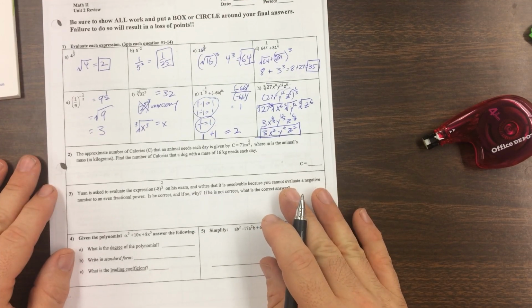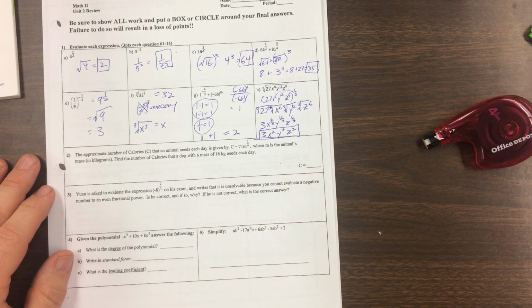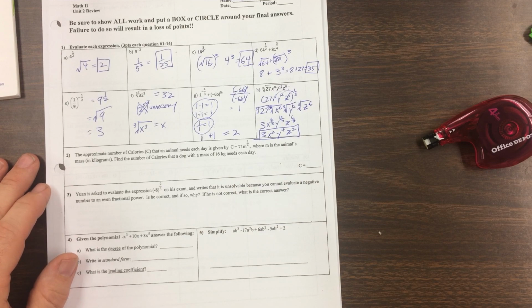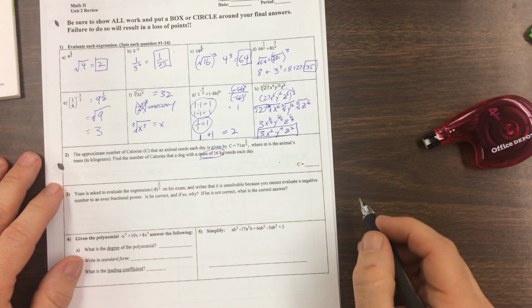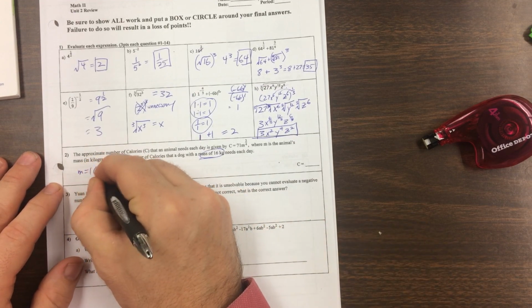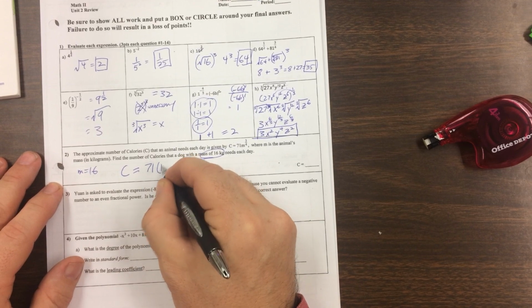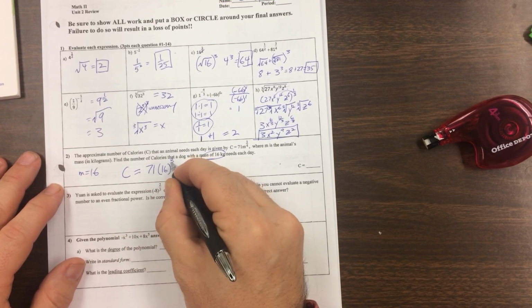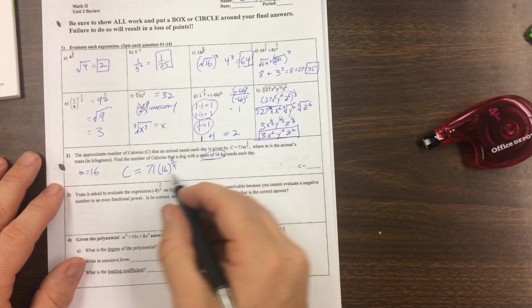The approximate number of calories is given by this, where m is the animal's mass. Find the number of calories of the dog with a mass of 16 kilograms. What does it need each day? So m equals 16. So calories is equal to 71 times 16 to the 3/4. Remember that the exponent comes in order of operations before multiplication.